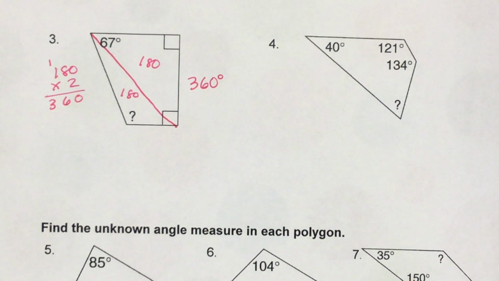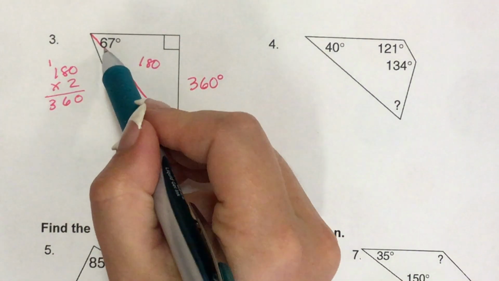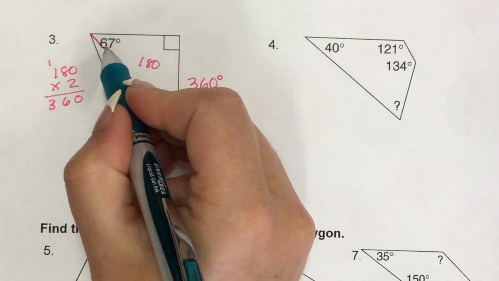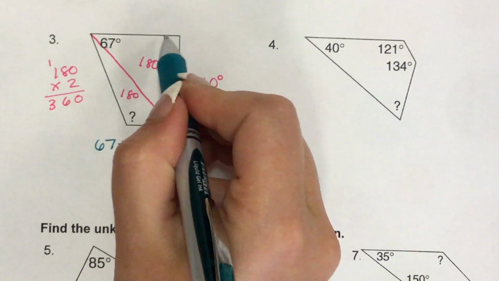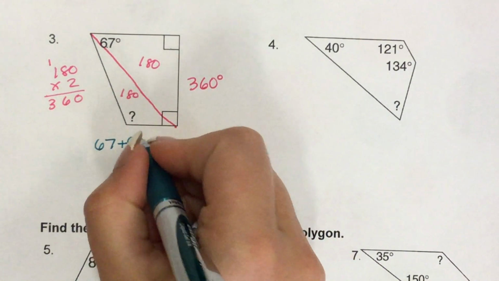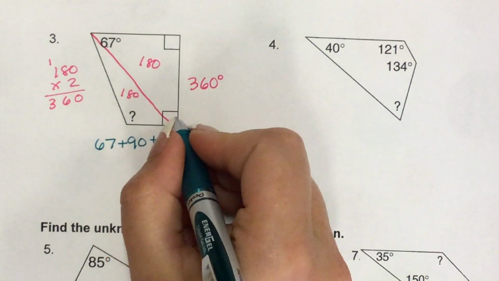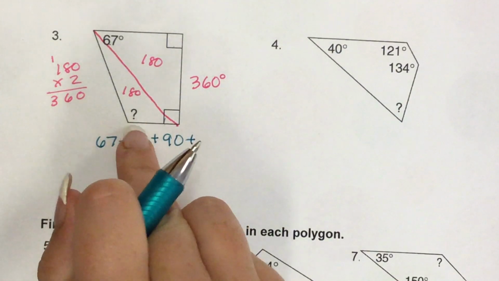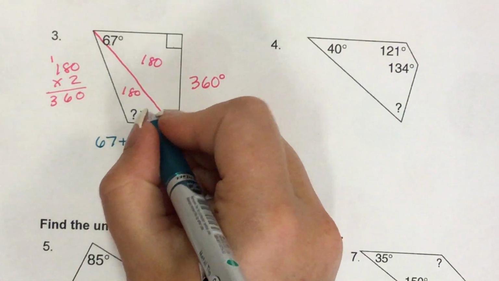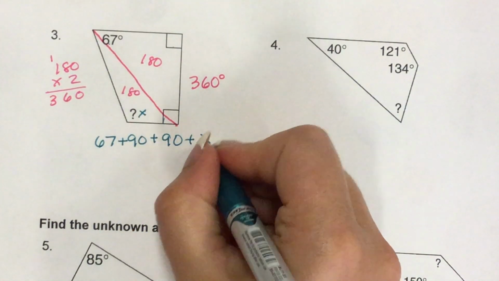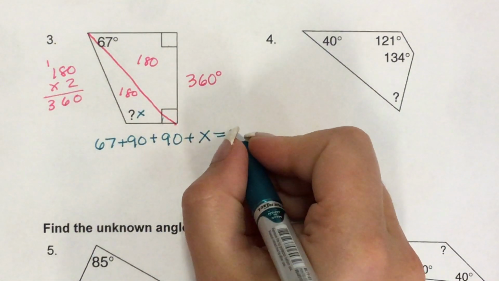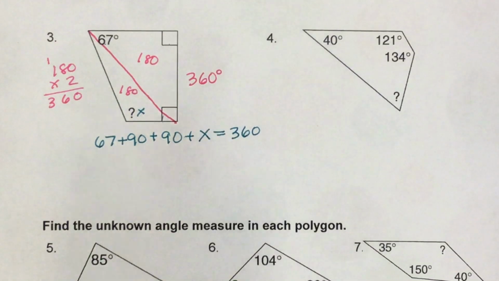So the angles that I have: 67 plus 90. Remember, this means that it's 90 degrees. Plus 90 degrees here. Plus, this is the angle that I don't know, so I'm going to call that x. Equals the sum of all the angles, which would be 360 degrees.